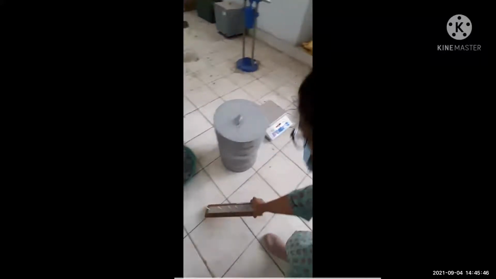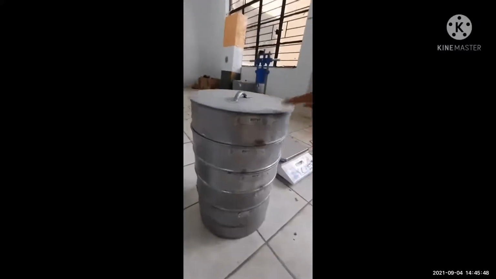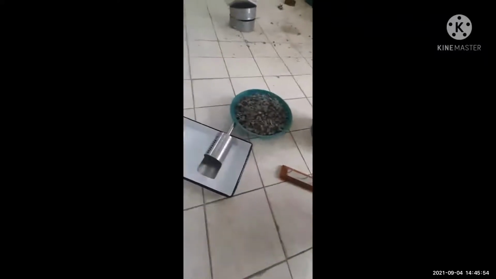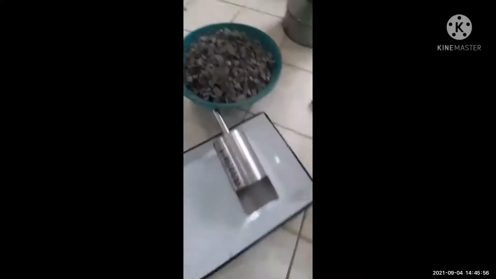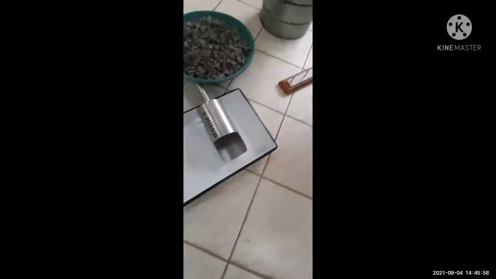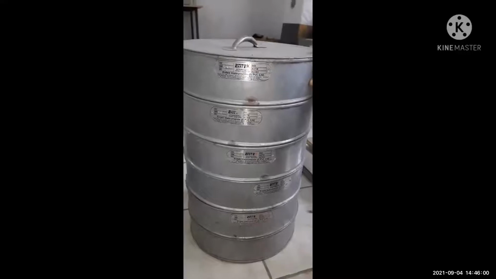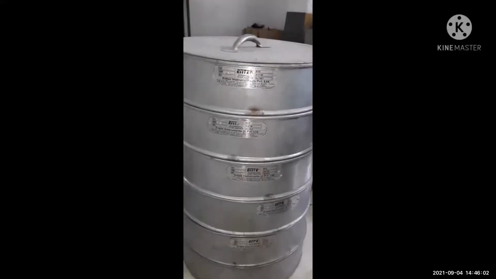This is our elongation apparatus, the elongation gauge. This is a set of sieves. This is a balance machine. This is our sample, and this is a scoop and enamel tray. This is our set of sieves.